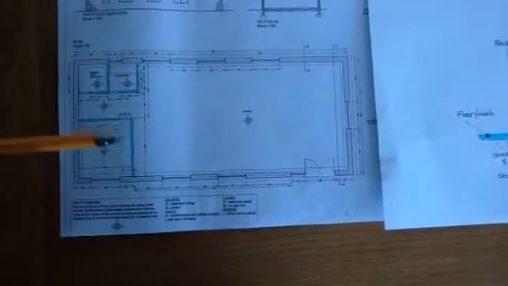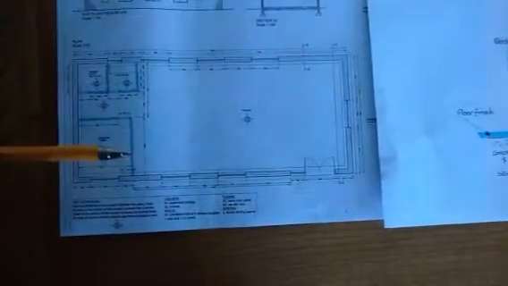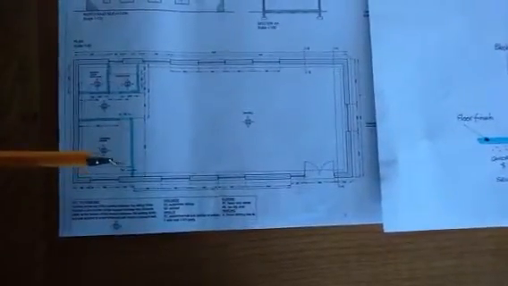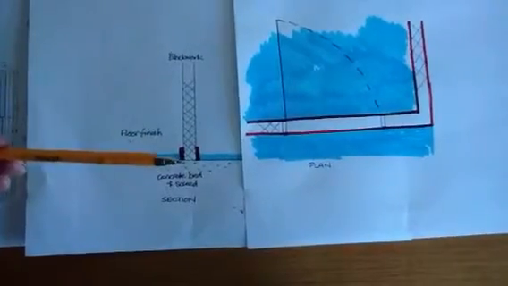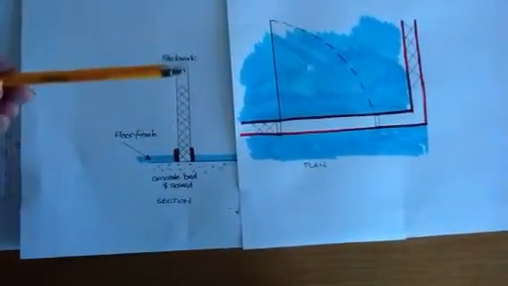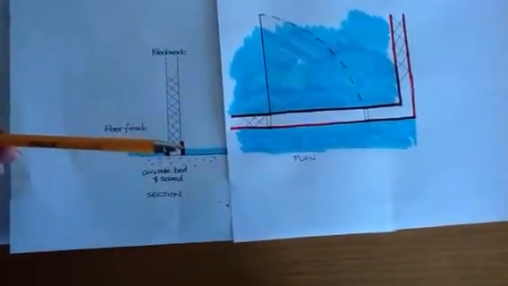So then we move on to allowing for the skirtings to either side of our internal blockwork wall. So going back to my sketch, here you see now I've added the skirtings. So our skirtings will be on either side of our internal blockwork wall.